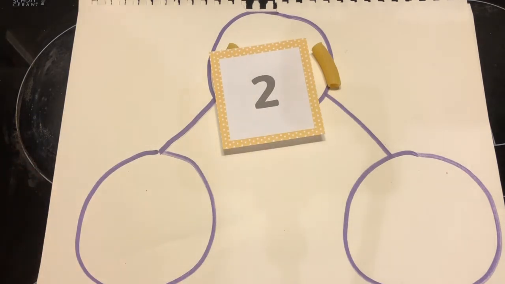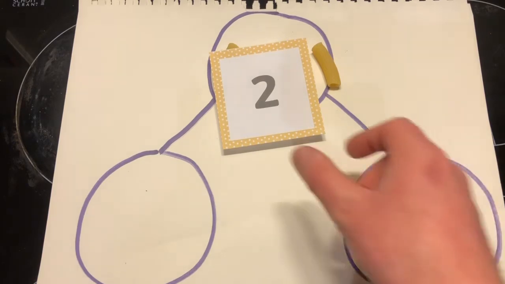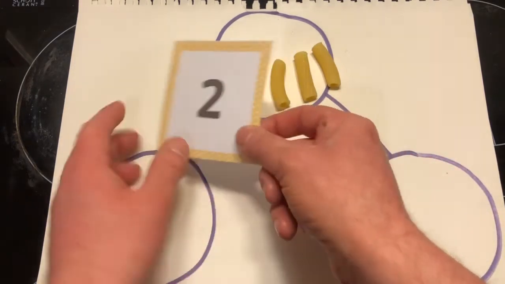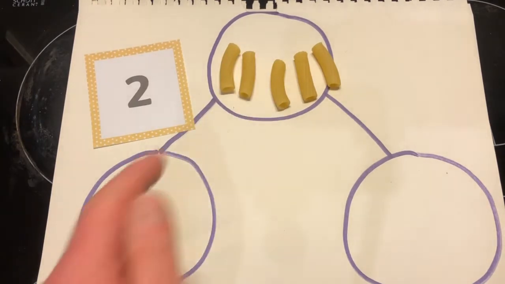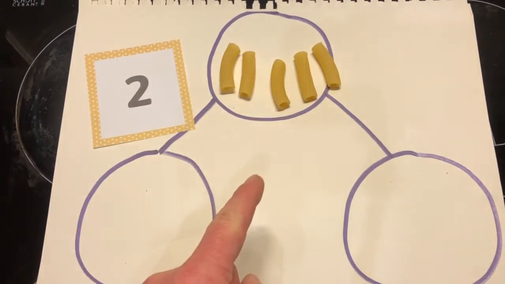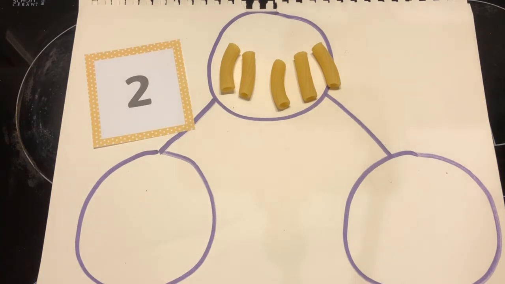I'm right. Am I right? No, that's the number 2. That's the number 2. And those are 5 pasta shells. Is 5 more or fewer than 2? Let's check. Well, 5, I think 5's more than 2.